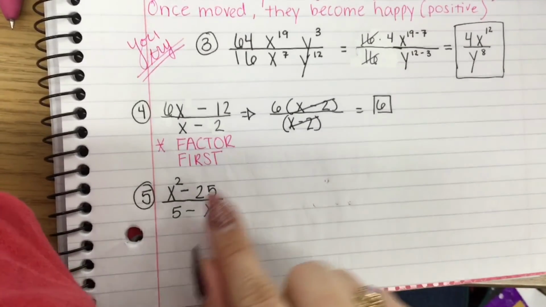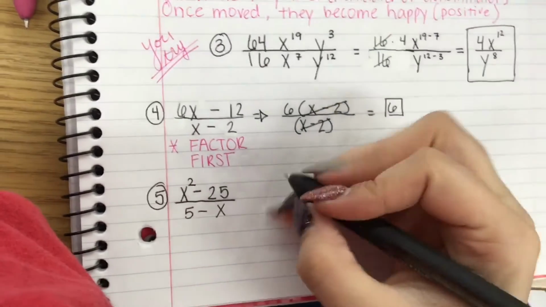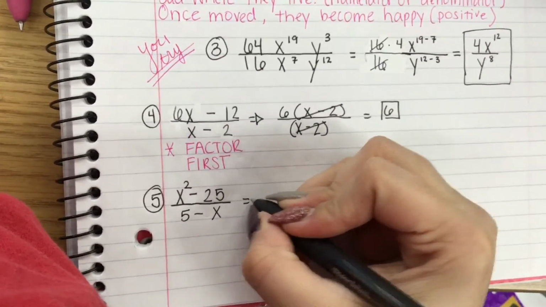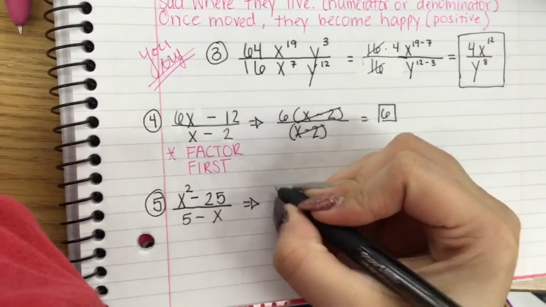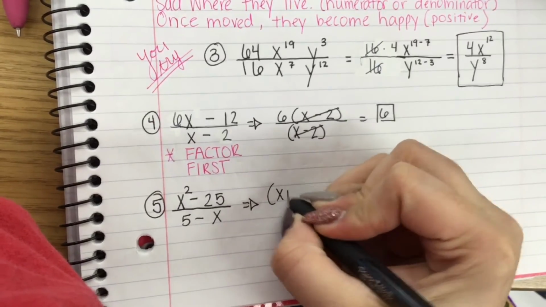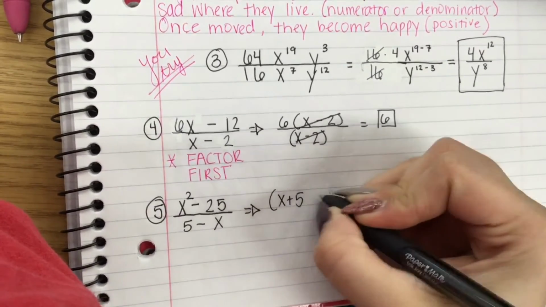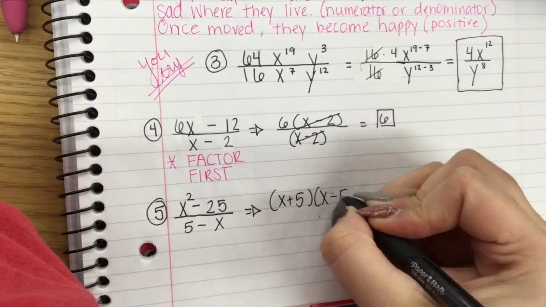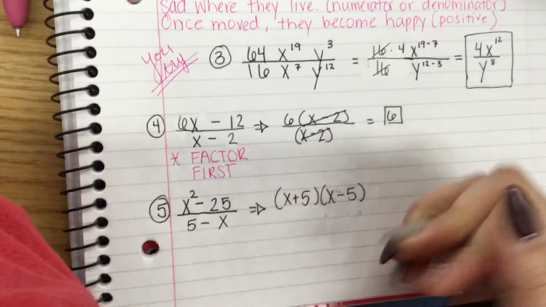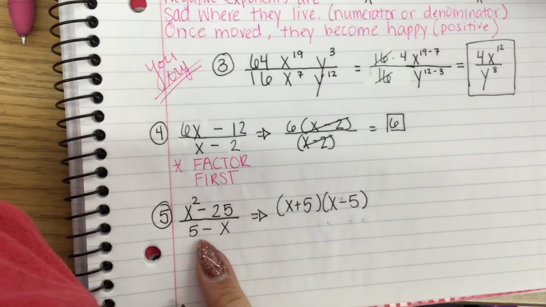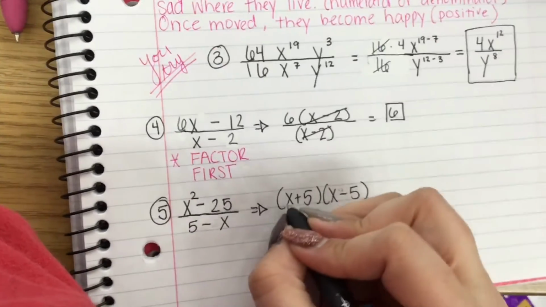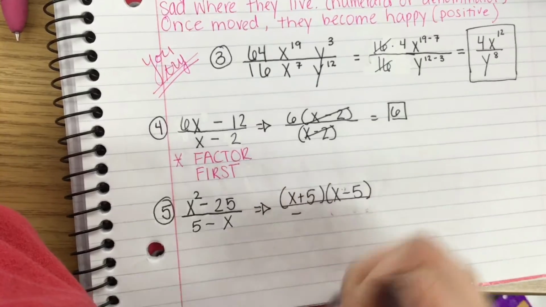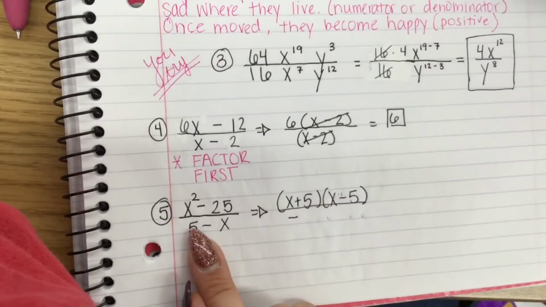In this next example, we have a difference of squares in the numerator. My kids struggle so hard with these difference of squares. These are the easiest ones to factor because you have an x squared, a minus sign, you have a perfect square, you just factor it into the square root of the first term, plus or minus the square root of the last term. Now, in the denominator, it almost looks like one of these quantities, but the signs are wrong.